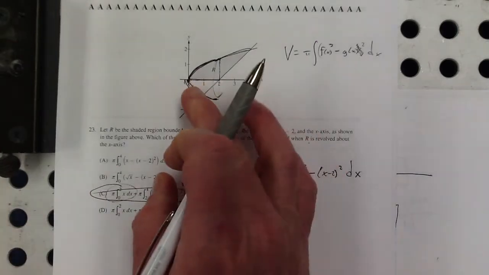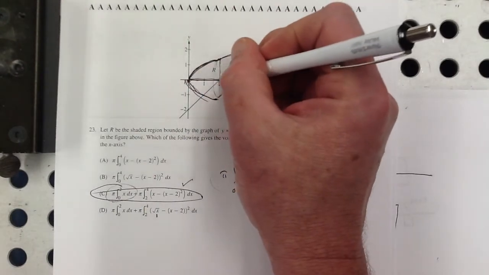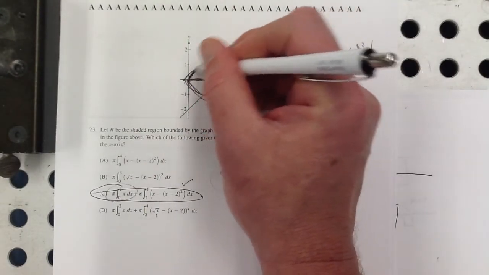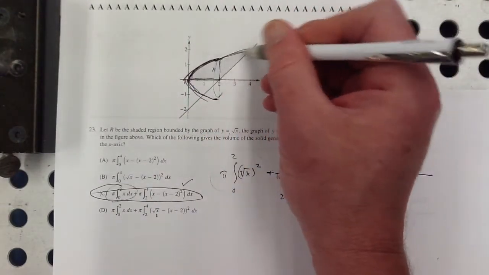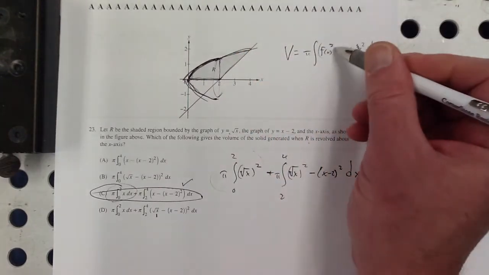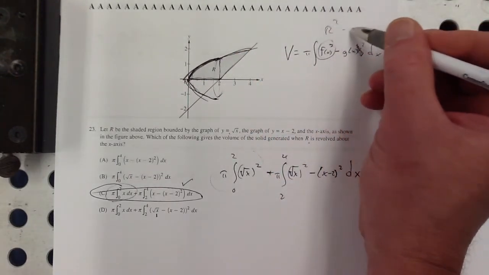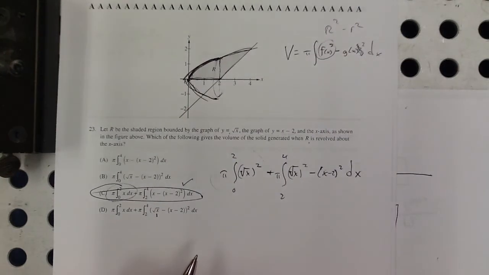That's a little tricky because it transitions from being right up against the axis. It's only defined by this, and then it's in between these two. So you have to do the outside radius minus inside radius game. So 23 is C.